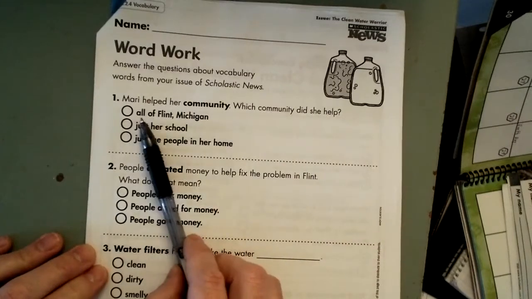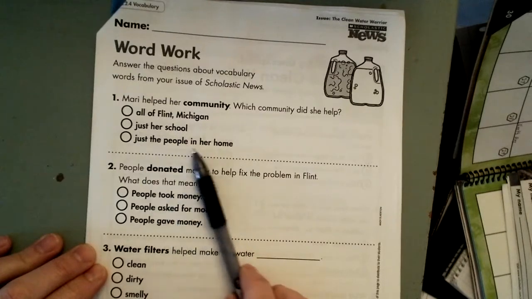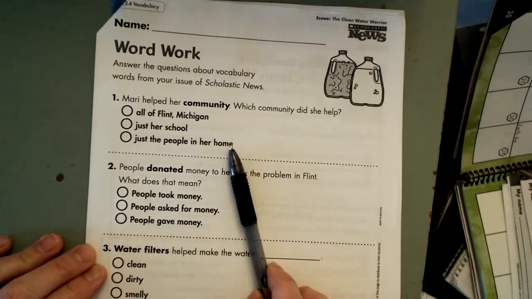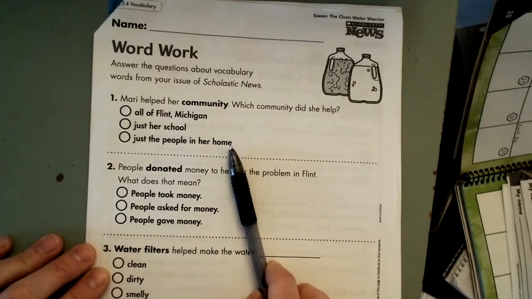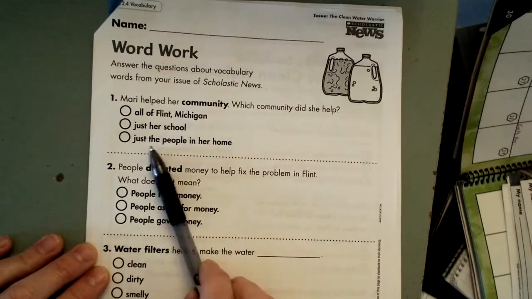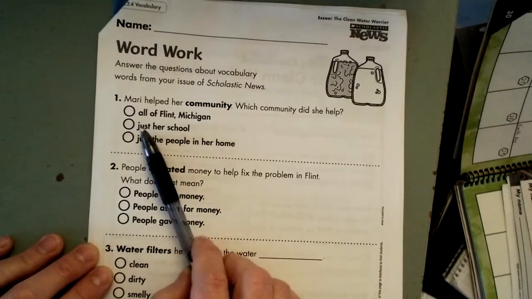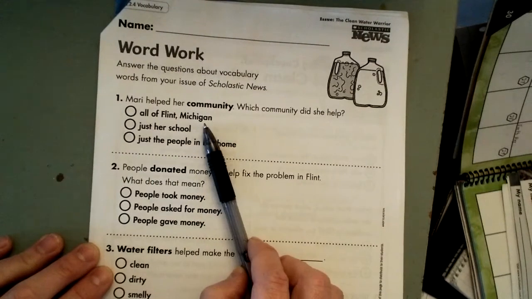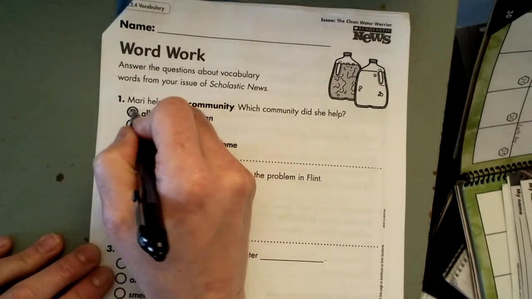Did she help all of Flint, Michigan? Did she help just her school? Or did she help just the people in her home? If you need to look back into the text, you can look back into the text to answer. But who is she helping? We know that she raised lots of money, she wrote to the president, and she donated thousands of bottles of water. Were those just for the people in her home? No. Were they just for her school? No. Was it for all of Flint, Michigan? Yes. So you're going to bubble in all of Flint, Michigan. That is the correct answer.